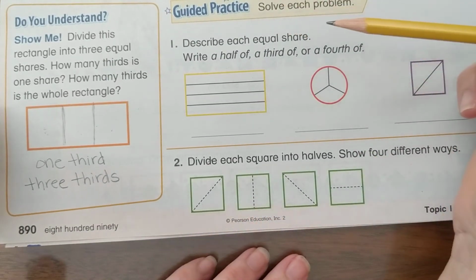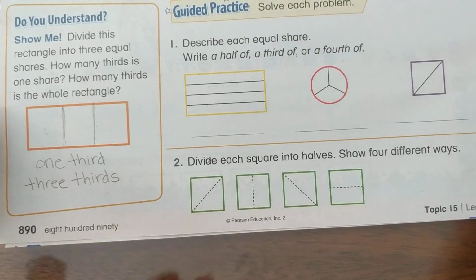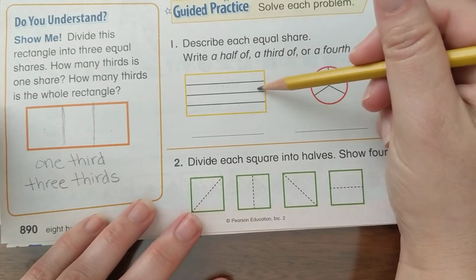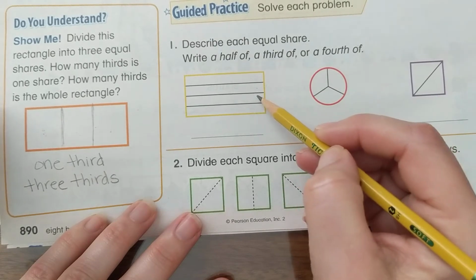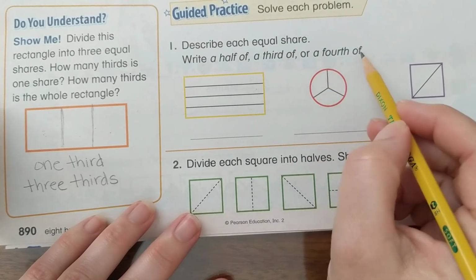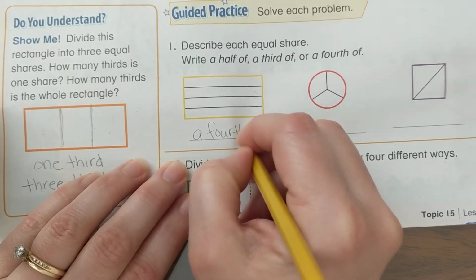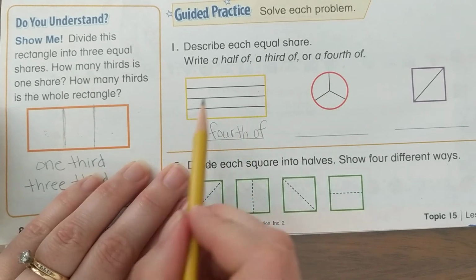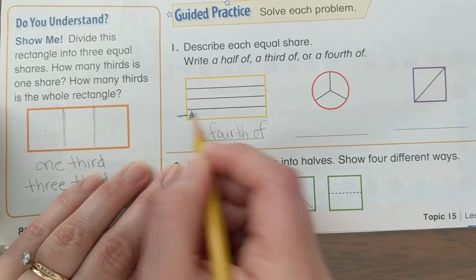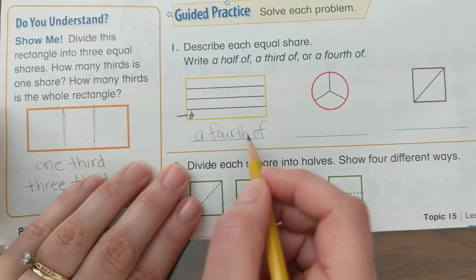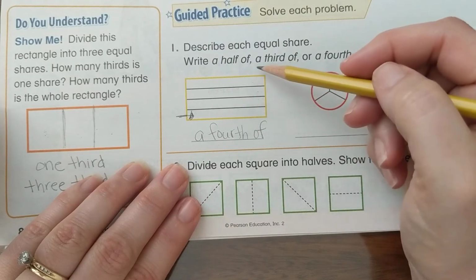Okay, describe each equal share. Write a half of, a third of, or a fourth of. So they did rows, and they do look equal. So there are 1, 2, 3, 4 equal shares. So we are going to write a fourth of. And we're talking about one piece, one section is called a fourth of. If you were talking about all the sections, then you would say you have 4/4.